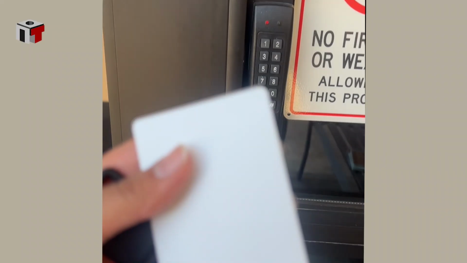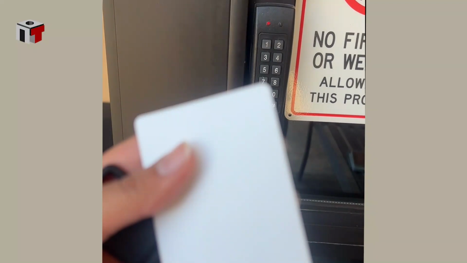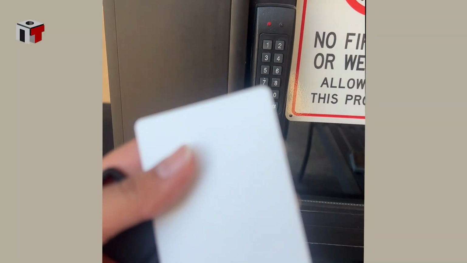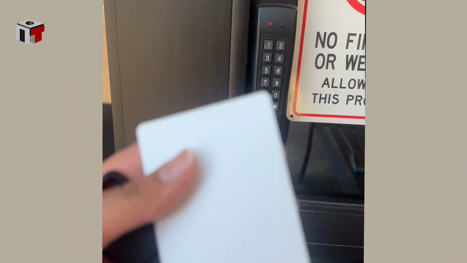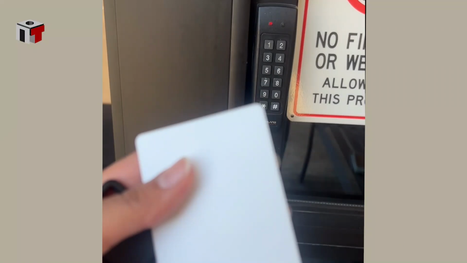Many modern access control systems are designed to support multiple types of credentials. This flexibility allows organizations to use key fobs, access cards, and PIN pads in combination, enhancing both security and convenience. Whether you are using a small key fob, a credit card-sized access card, or entering a PIN, each method offers unique advantages and can be tailored to meet specific security needs.